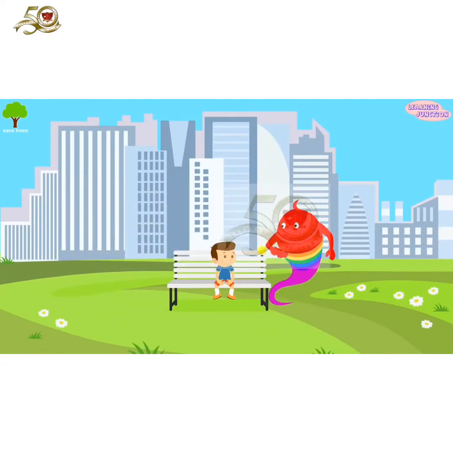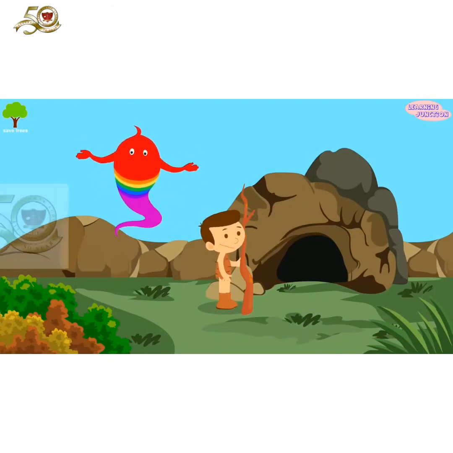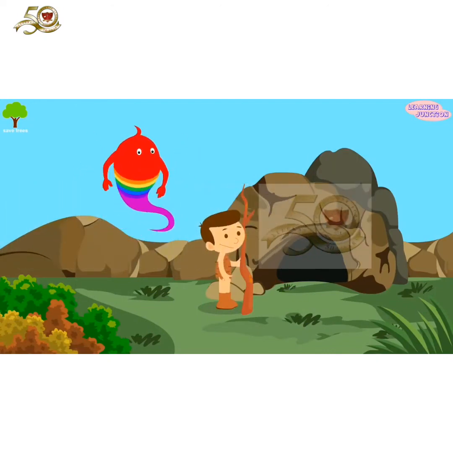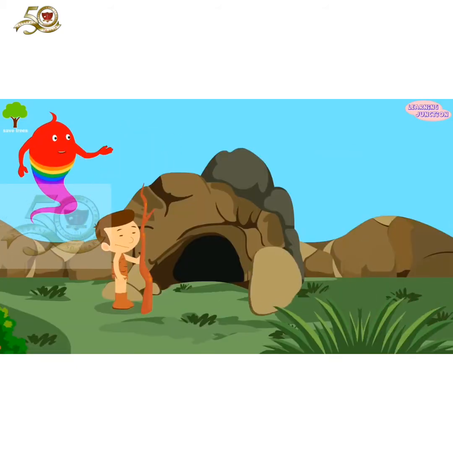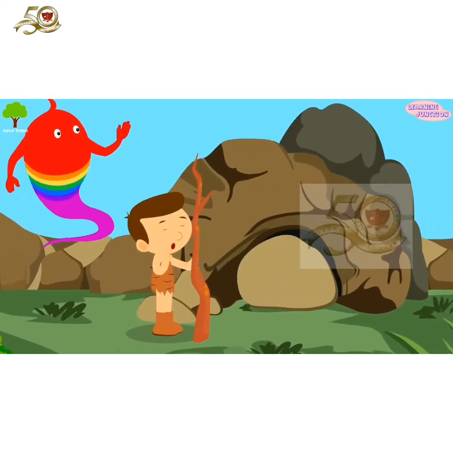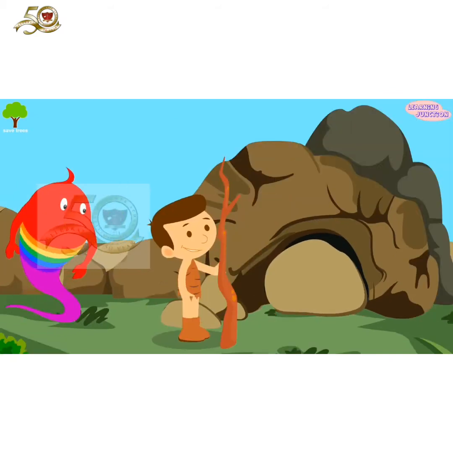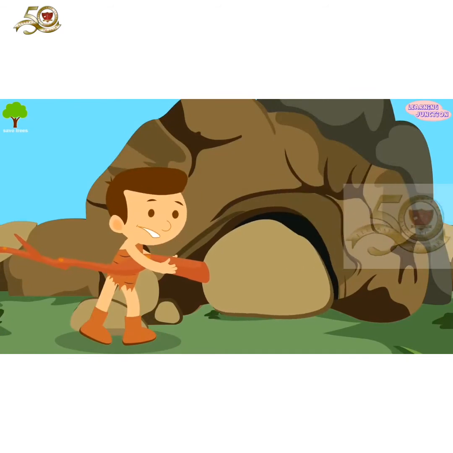Let's have some fun. Come on! Pretend that you're living in this world thousands of years ago, as a caveman. You live in this cave. The rock is covering the entry gate of your cave. How would you move it? There's a stick. Try moving it with the stick.